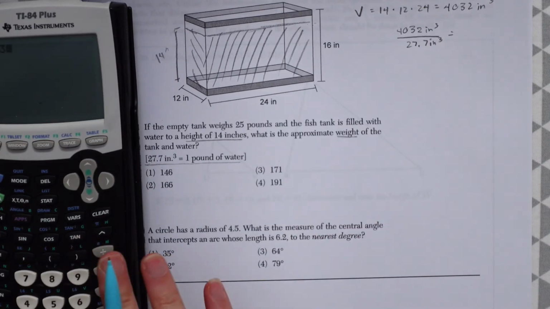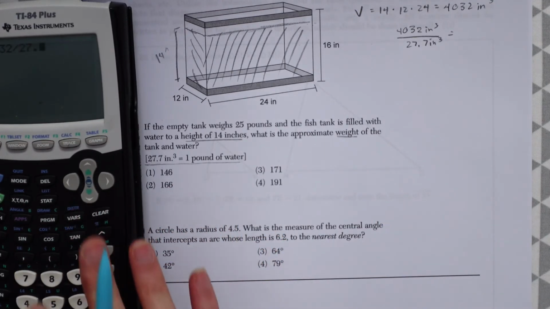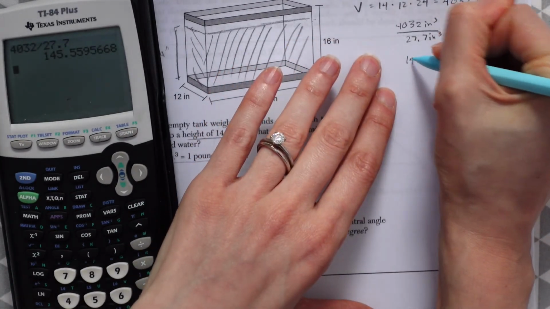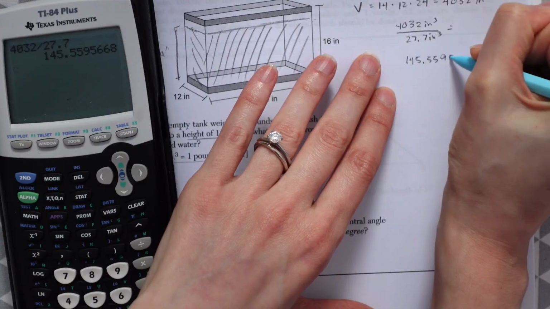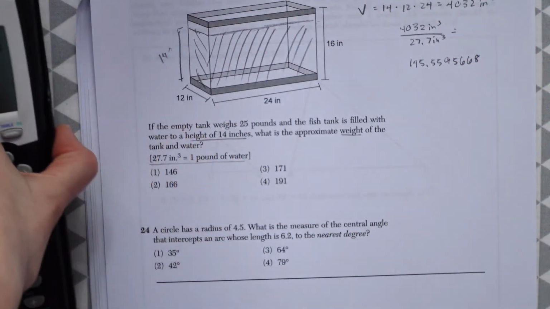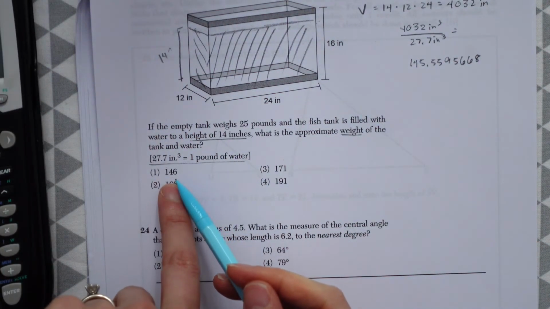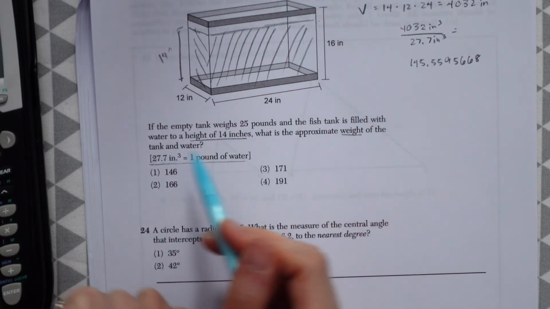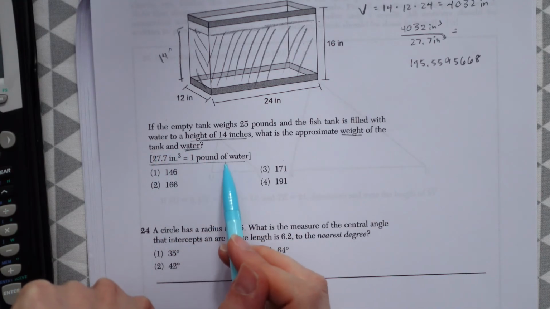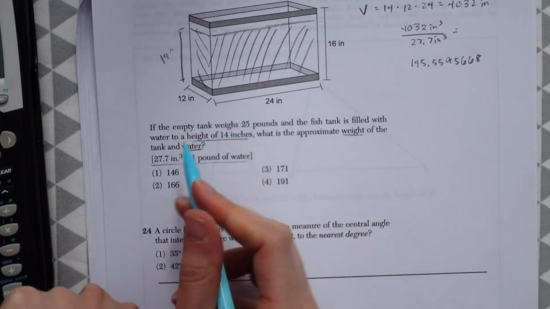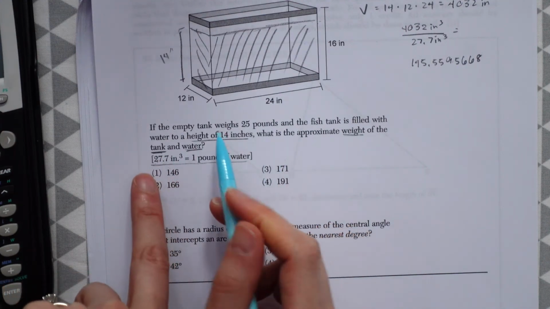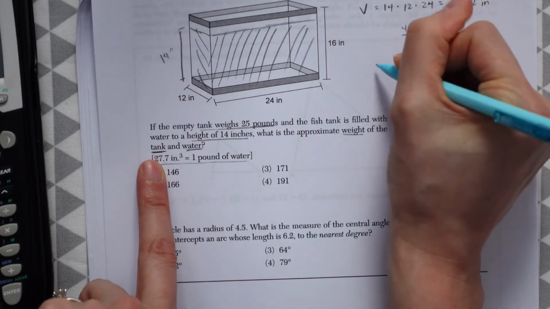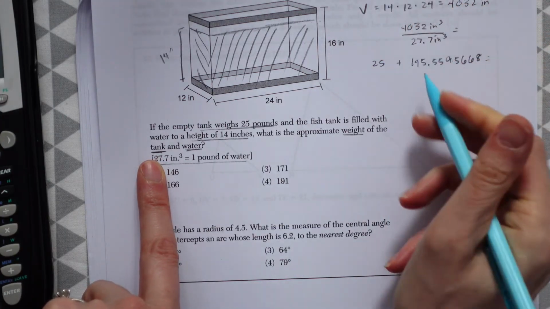So when we do this, 4032 divided by 27.7, we get 145.5595668. So before we circle choice number 1, 146, be careful again, there's one more thing here. What is the approximate weight of the tank and water? So this is what we just found is the weight of the water, but we don't want to forget about the tank, which they mention over here weighs 25 pounds. So we're going to be adding 25 pounds to this value we just found.